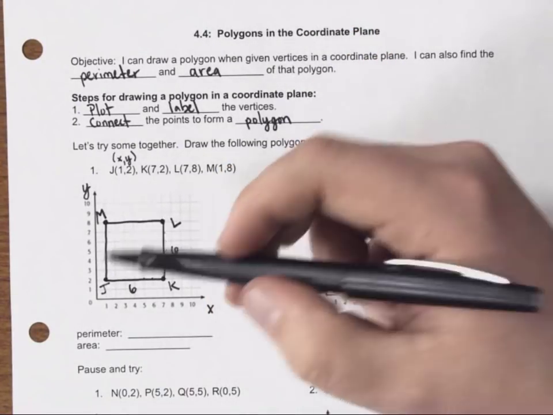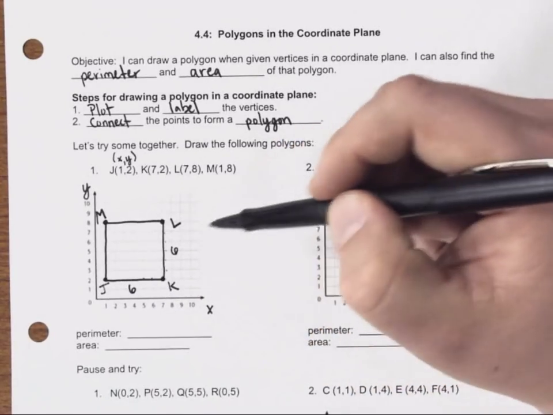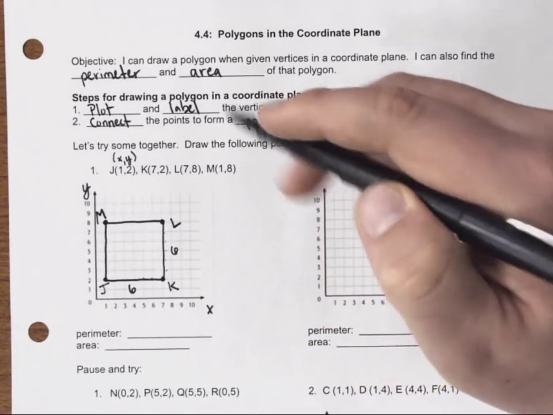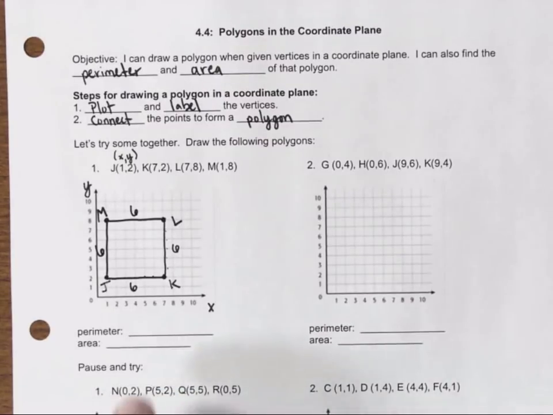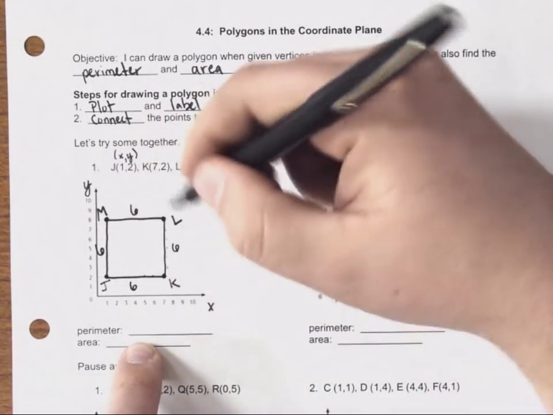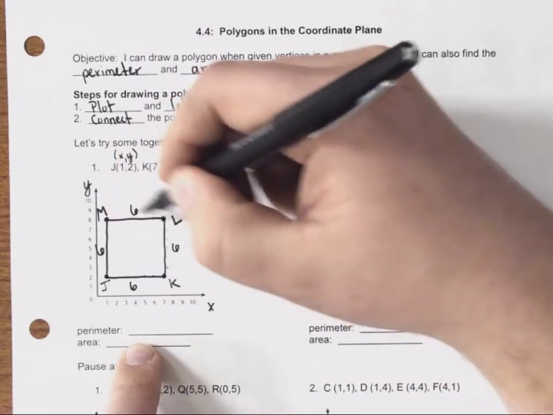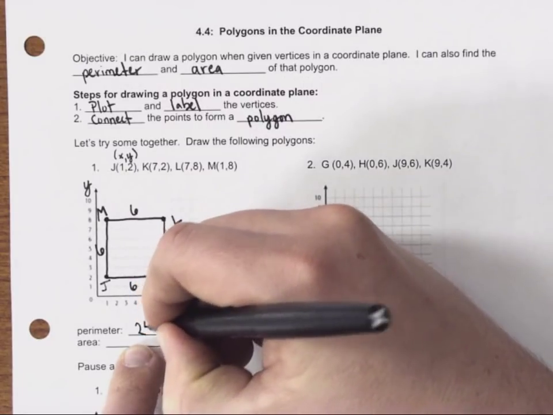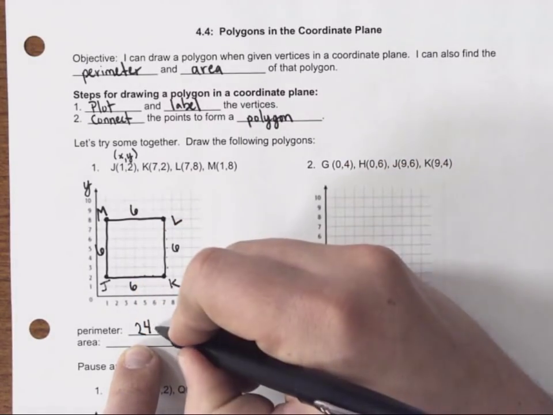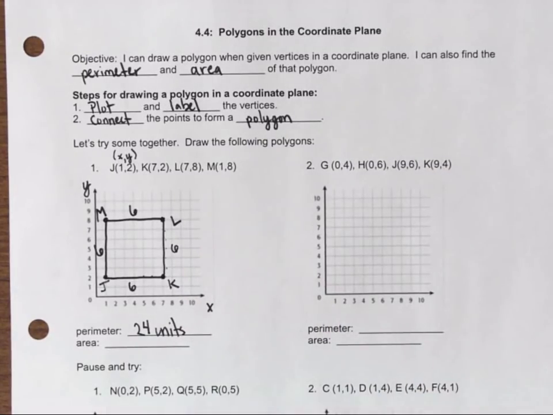So what shape are we going to be dealing with here if we have a base of 6 and a height of 6? That means it must be a square. So this side is also going to be 6, and this side is also going to be 6. So the perimeter is just the distance around the outside. So 6 plus 6 plus 6 plus 6, or in other words, 6 times 4. So we know that 6 times 4 is 24, and this is just going to be units. Perimeter is not units squared. Perimeter is just a distance, so it's just units.